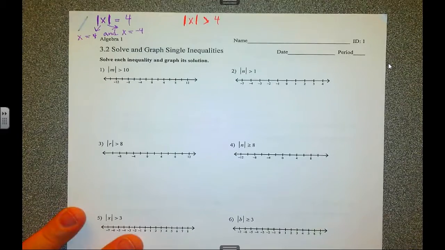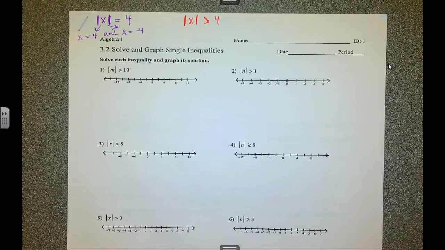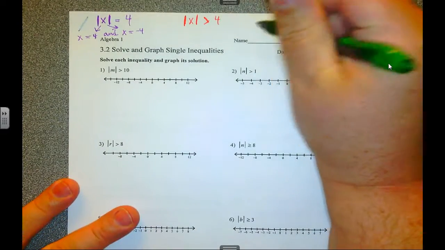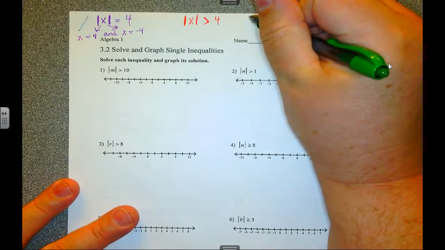Now, what do you remember about working with inequalities? When you're doing inequalities, there was a rule. Yeah, when you multiply or divide by a negative number, the sign flips. You have to remember this.